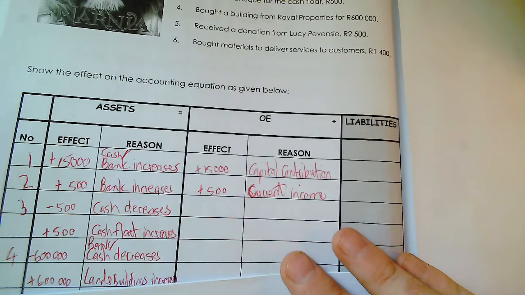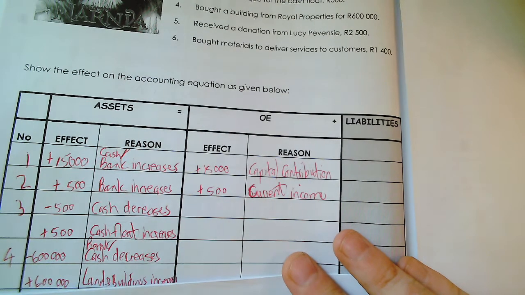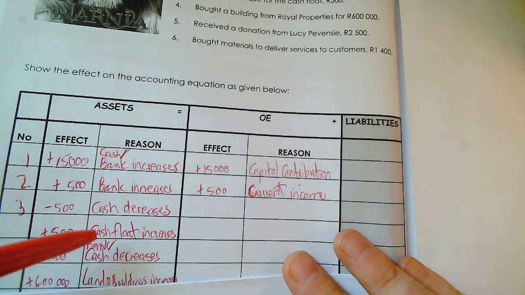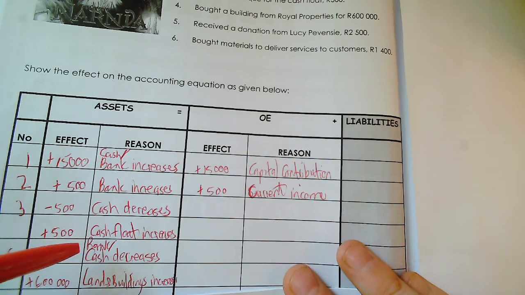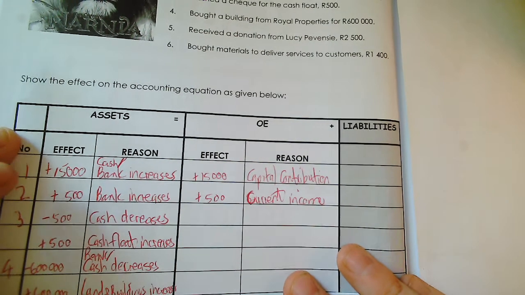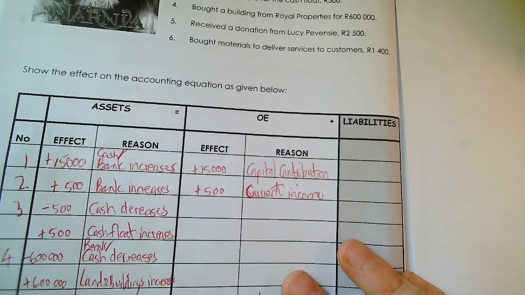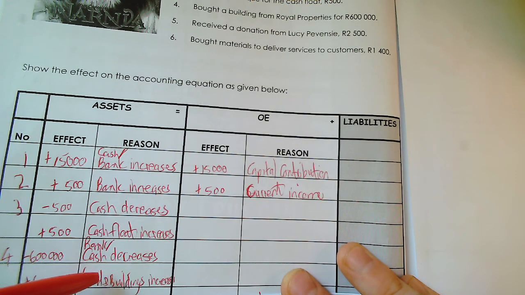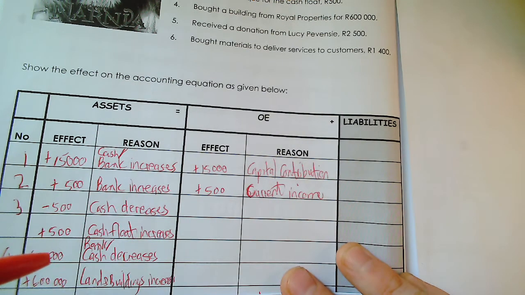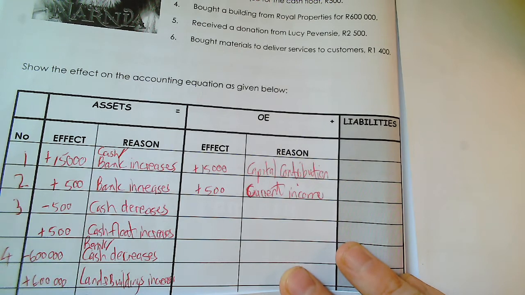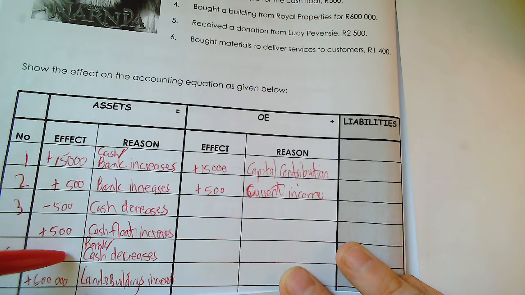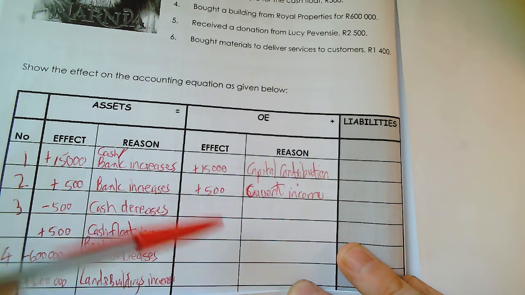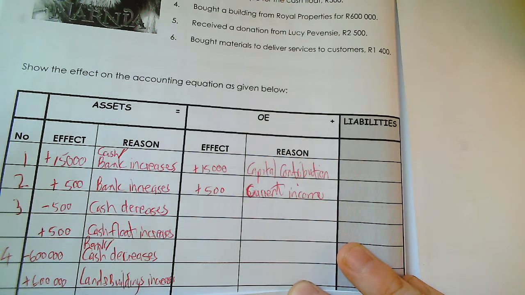Your bank or cash decreases with 600,000 Rand, but your land and buildings will increase. Land and buildings is also an asset. So the net effect of these two will be 0. 0 is equal to 0 on this side, because remember there's an equal sign in the middle.